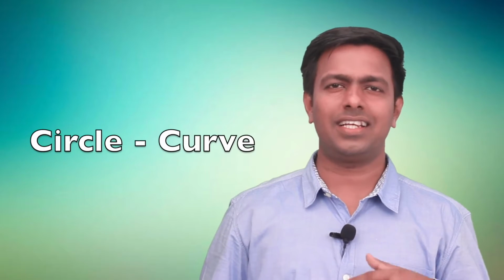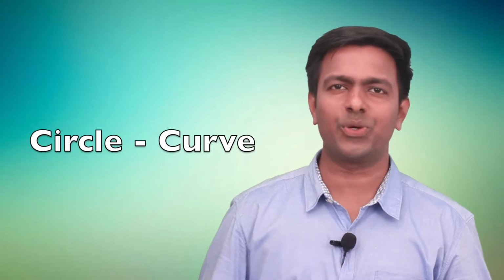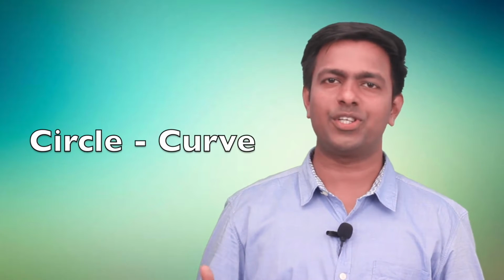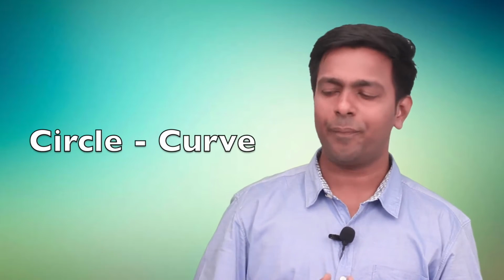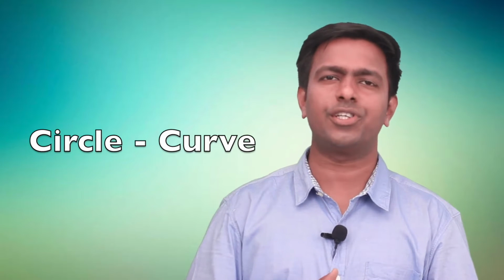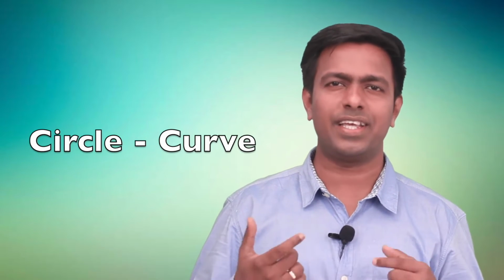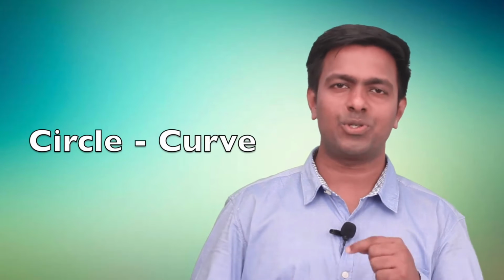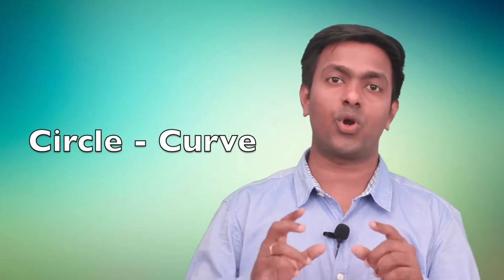Friends, so now let's start with the next curve, that is a circle. Here I am going to show you the polar equation of a circle. How this curve looks in polar form, and then we are going to see the equation of a circle in polar form. So let's say in the exam, if you get the equation of a circle in polar form, then you should be able to identify it, and then you should know how to draw that curve.